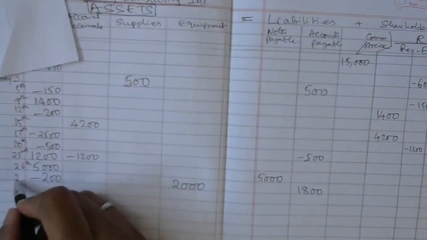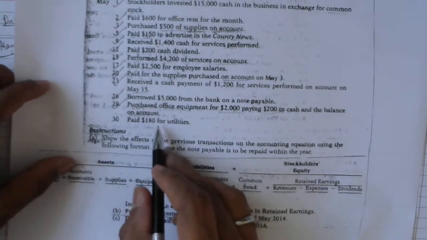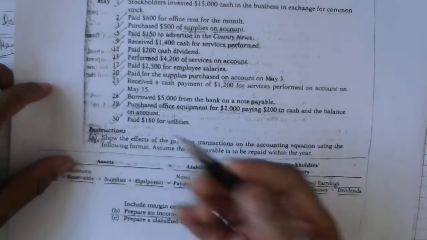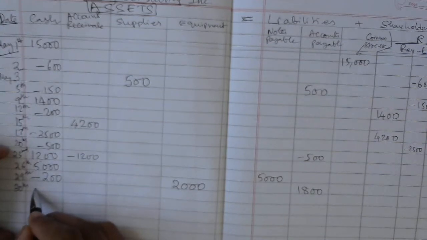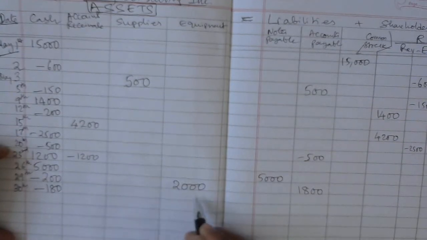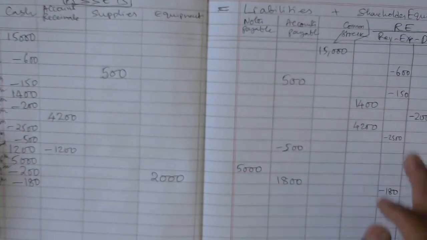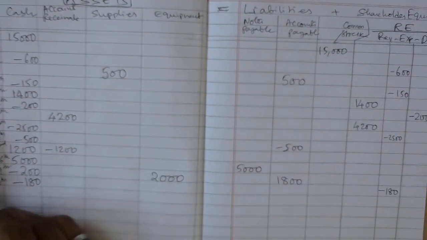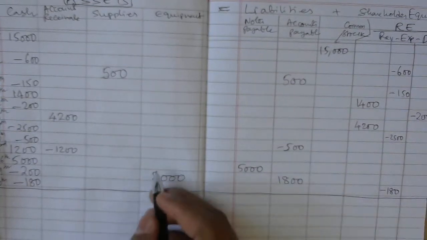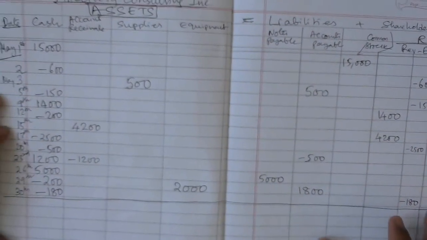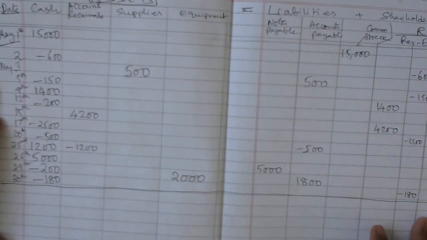This is on 29th of May. So last transaction, paid 180 for utilities. This is very simple. This is an expense. So on 30th, you have minus 180 and the expense is again minus 180 under the expense. This is for utility. Here you are actually supposed to write the explanation, but I am not writing it because I don't have place here. But anyway, what is the next thing?